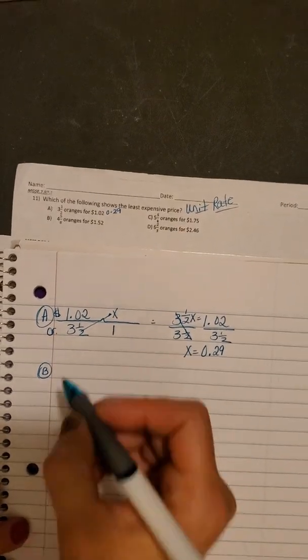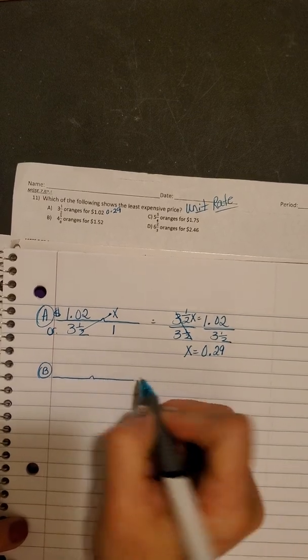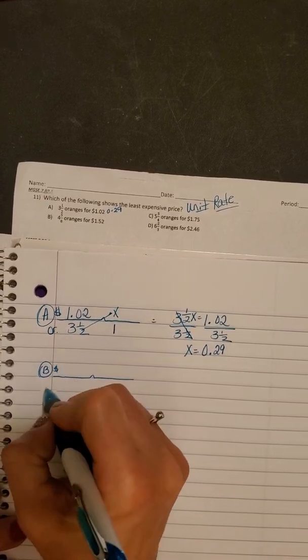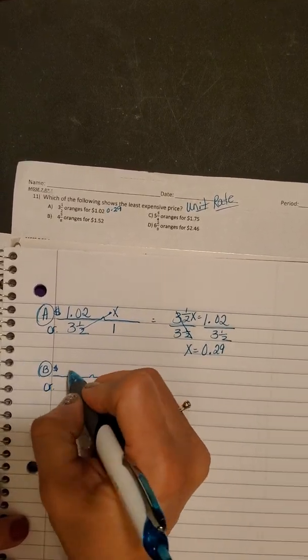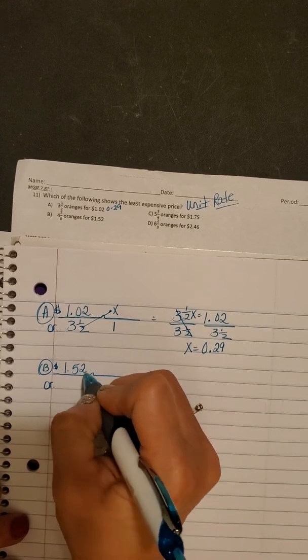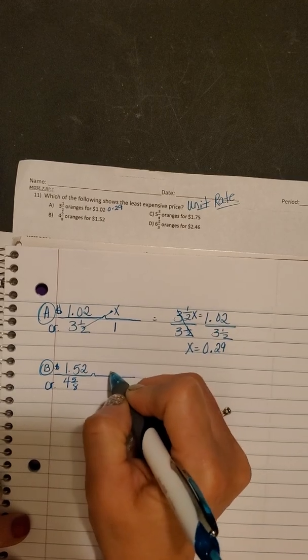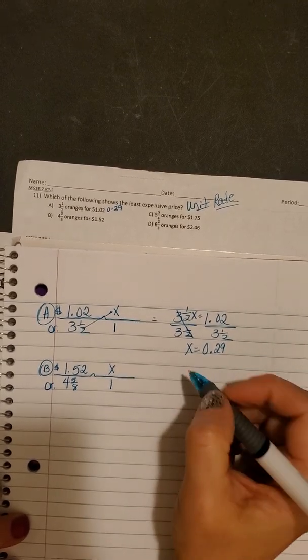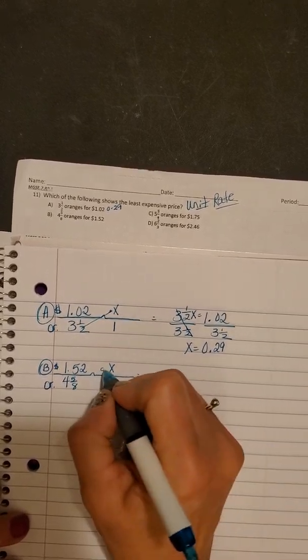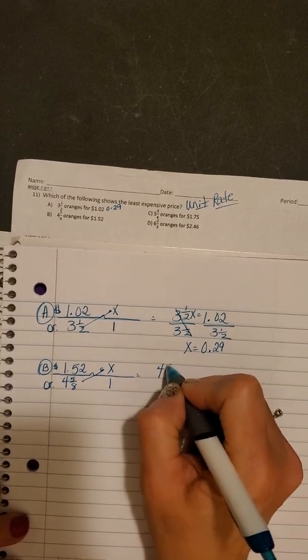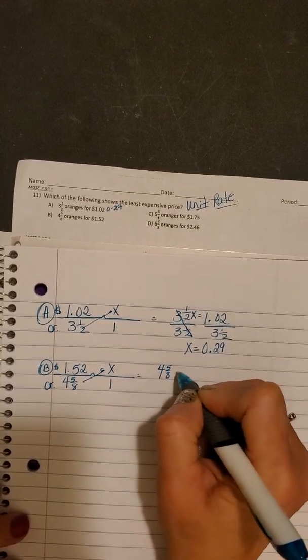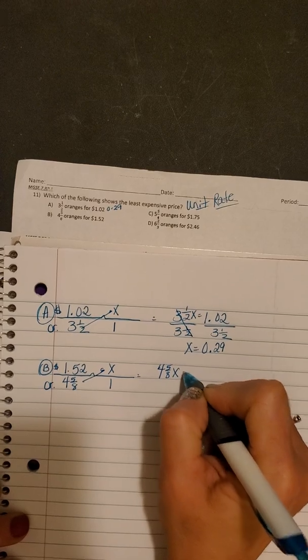B. Cost per orange, $1.52 for 4 5/8 oranges. How much for 1? So we cross multiply. 4 5/8 oranges for x.